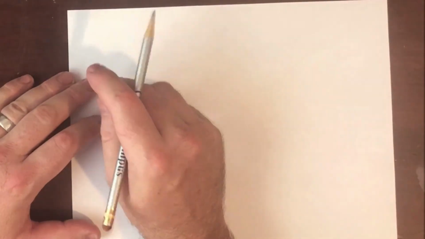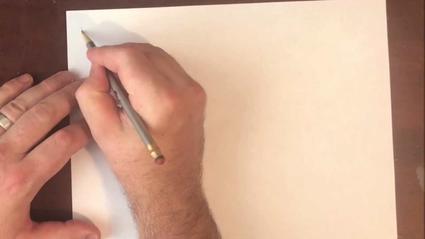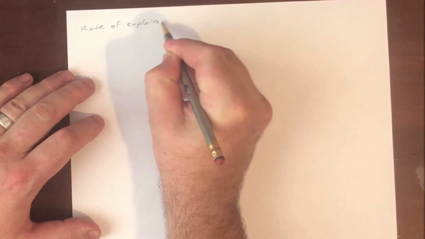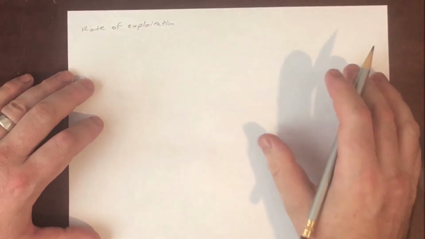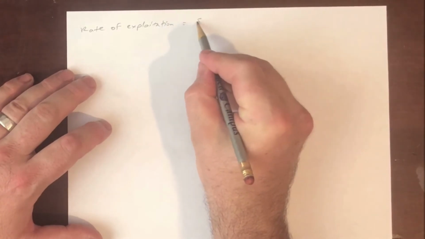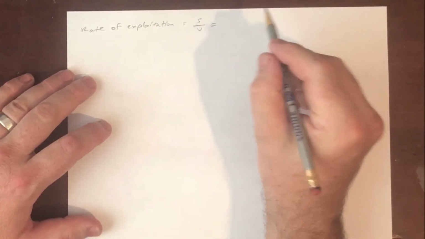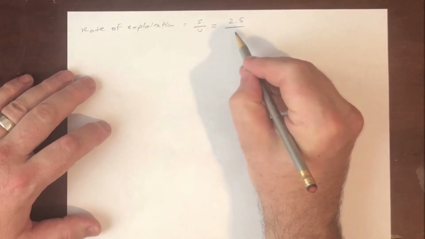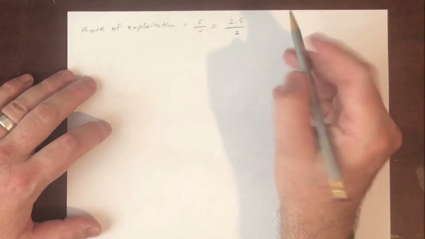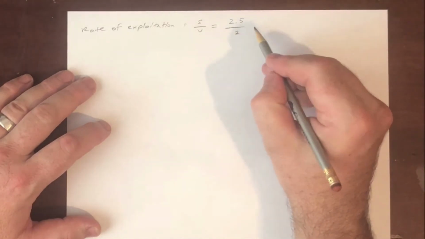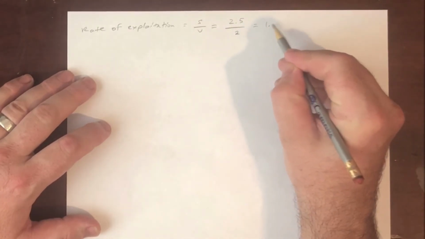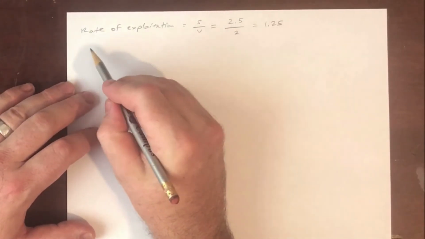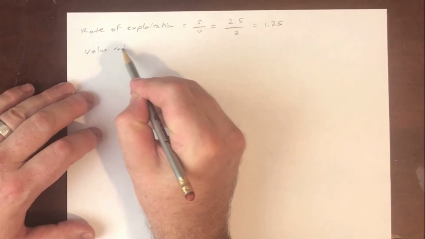We can go on and look at what is the rate of exploitation, or the value rate of exploitation, or the rate of surplus value, that's S over V. So our S here is 2.5, and our V is 2, a rate of exploitation of 1.25. We can also look at the value rate of profit.